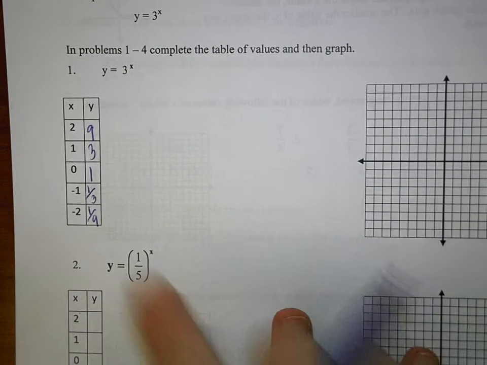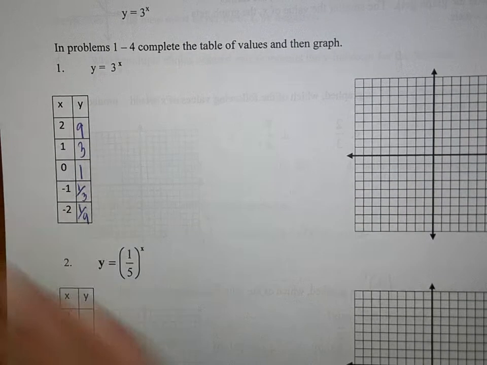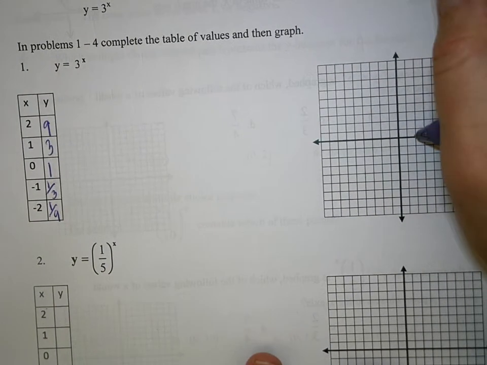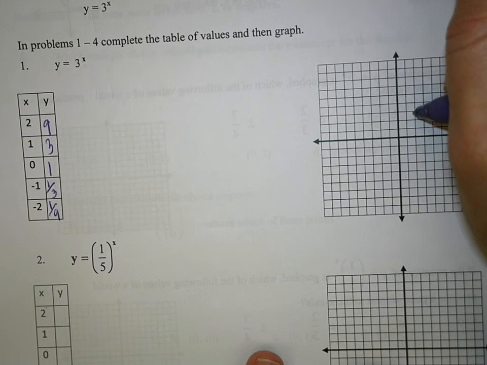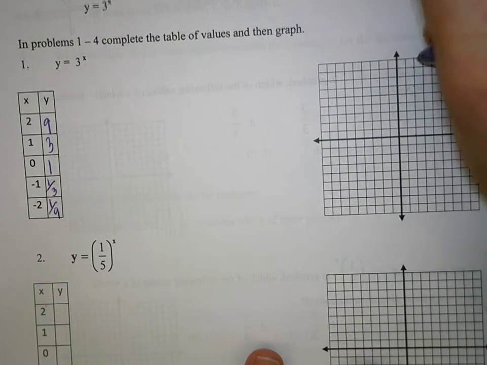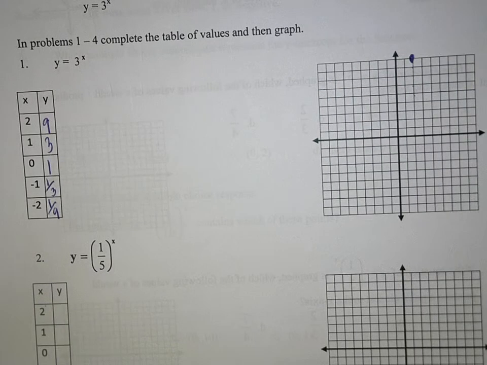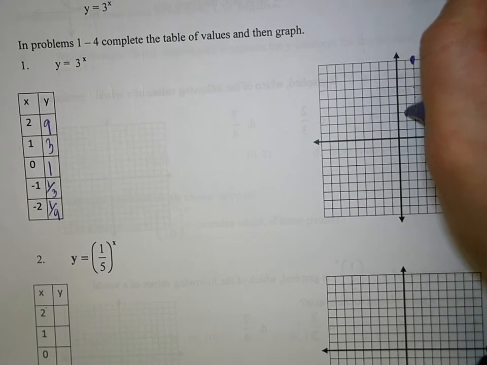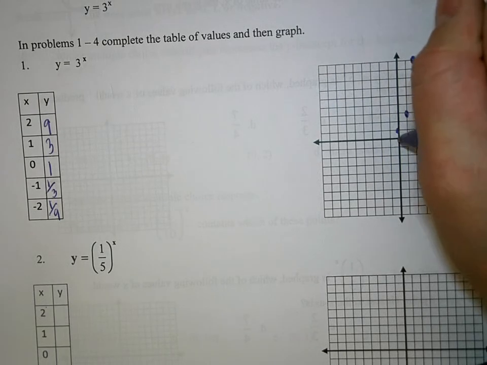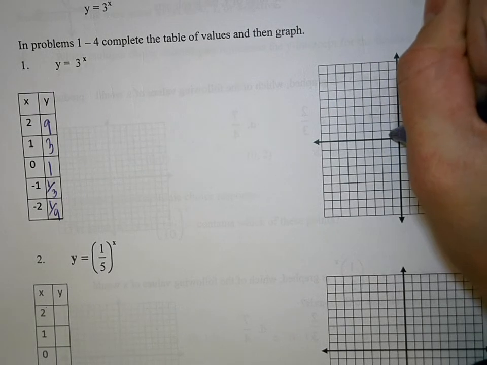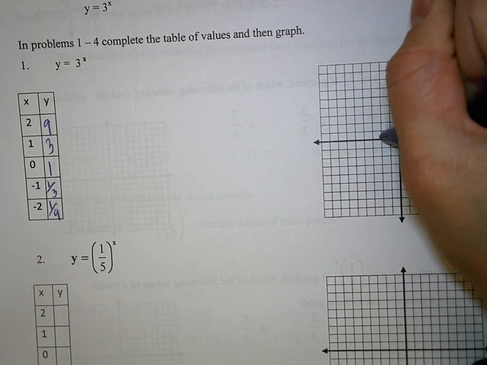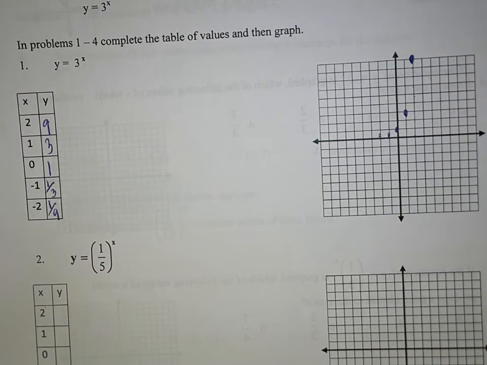Okay, so now we're going to graph these. We're going to see what this graph looks like. So on the x-axis, I go over 2, up 9, which is right at the top of the graph. And then over 1, up 3, 0 up 1, negative 1 is up a third, negative 2 is up a ninth. So when you're plotting the 1/9 and 1/3, just realize it's a fraction. So it's not quite to 1, right? Which one is bigger, 1/3 or 1/9? 1/3.